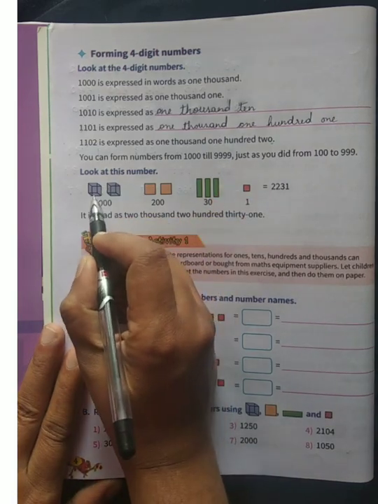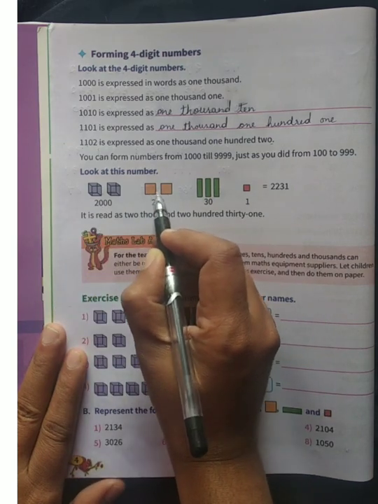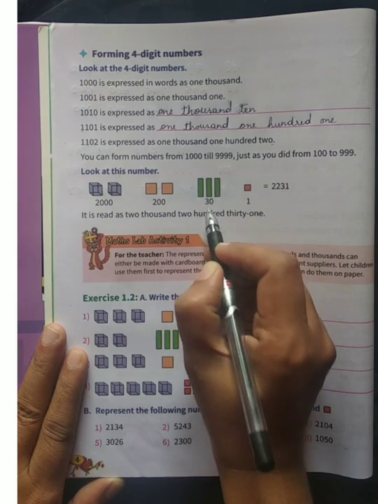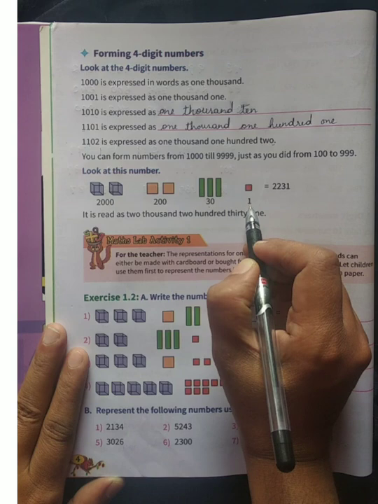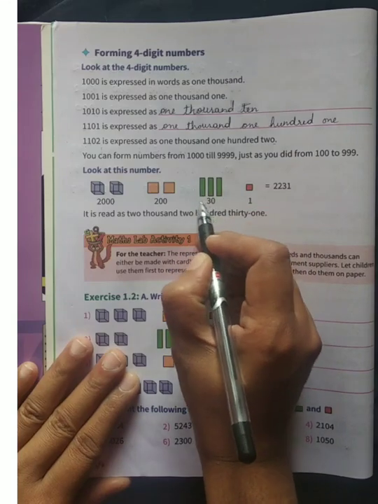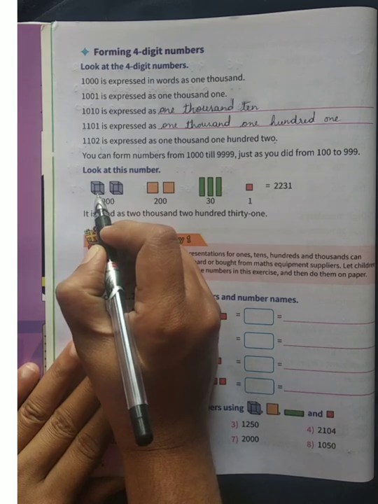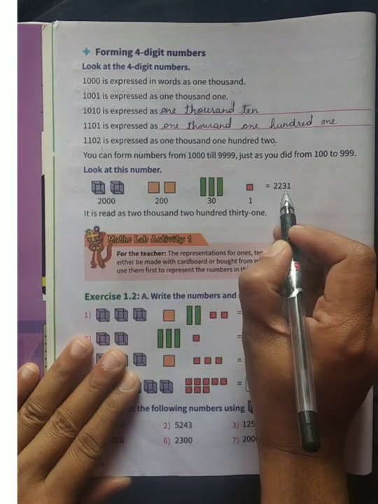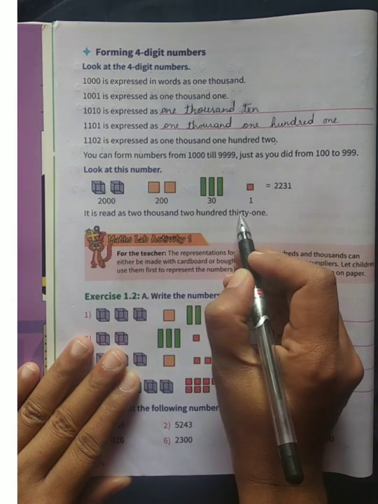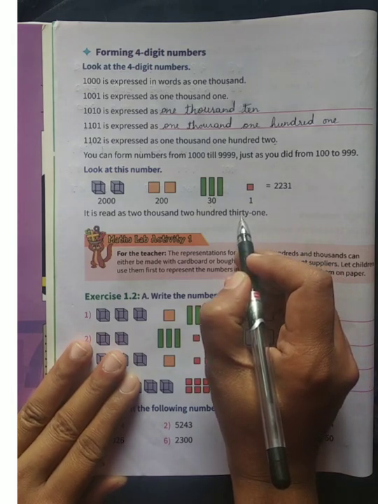Then look at this. Here 2 cuboids make 2000, 2 cubes make 200, 3 rectangles make 30 and 1 small square makes 1. So here it means to say that this is ones place, tens place, hundreds place and this is thousands place. So the number is written as 2231, which is read as 2231. So this is how we form 4-digit numbers.